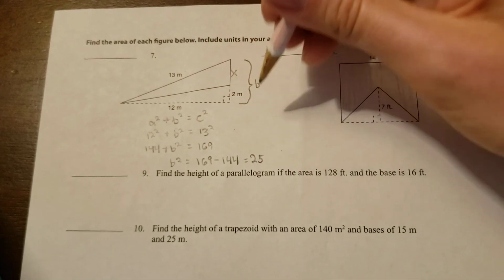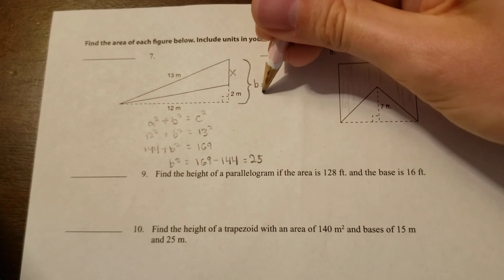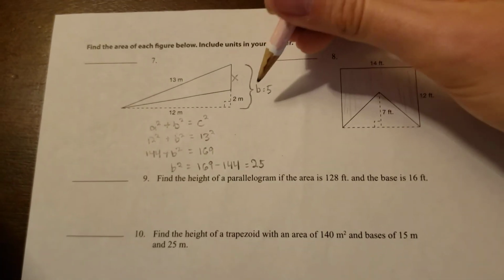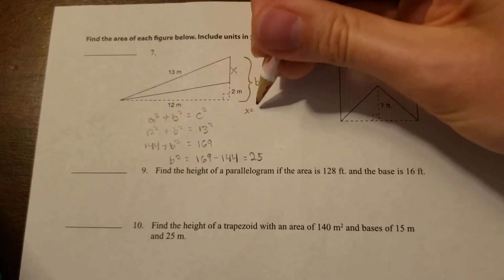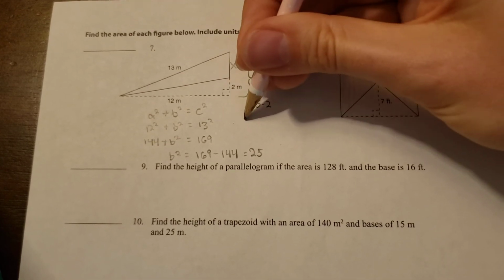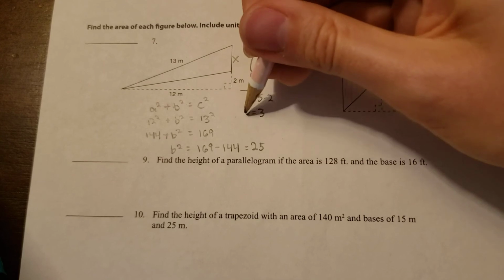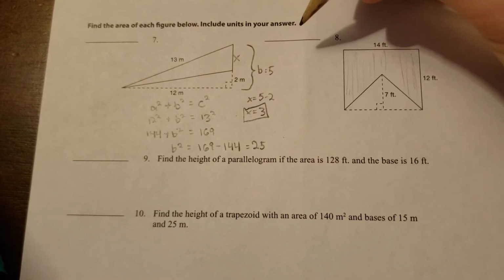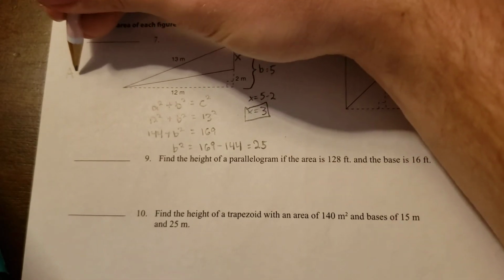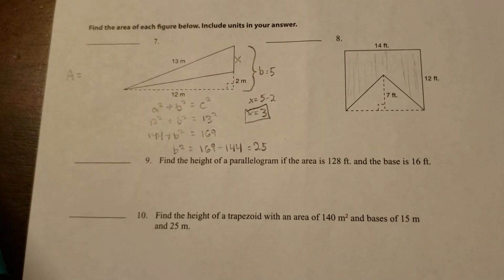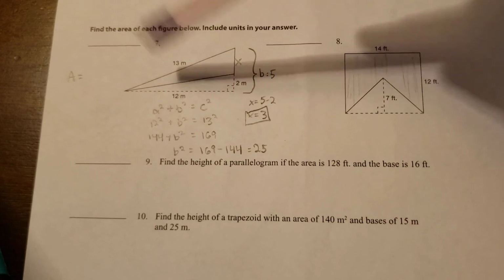So b equals 5, which means that x equals 5 minus 2, x equals 3. Now, solve for the area. Okay, that's a big head start. You guys should be able to figure out the area for this guy.